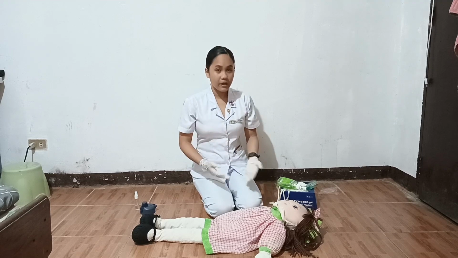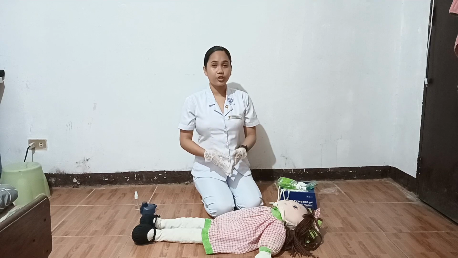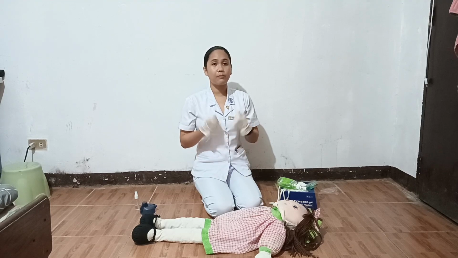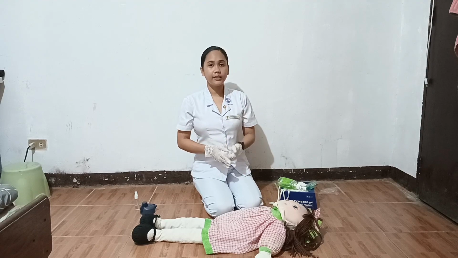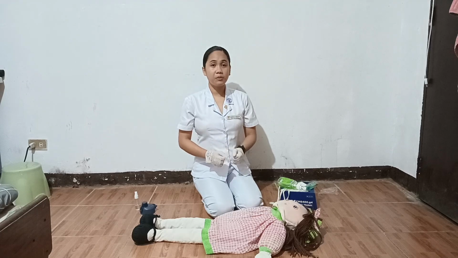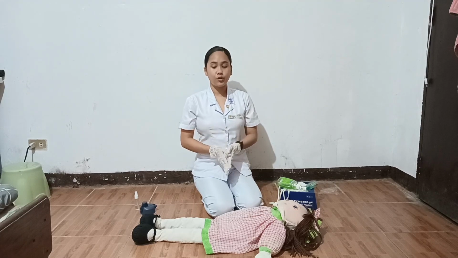After that, have someone attach a cardiac monitor and pulse oximeter to keep track of the baby's heart rhythm. If there is no increase in the heart rate after performing PPV, then we have to proceed to perform chest compressions and rescue breaths.